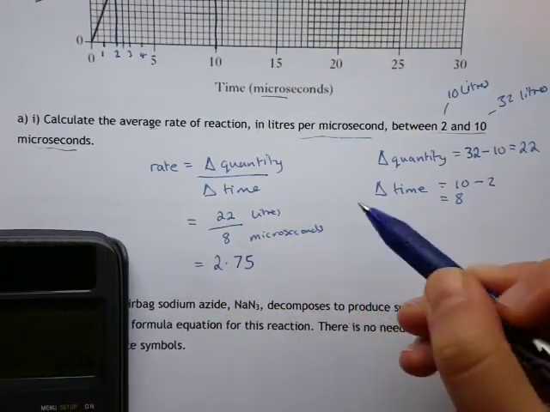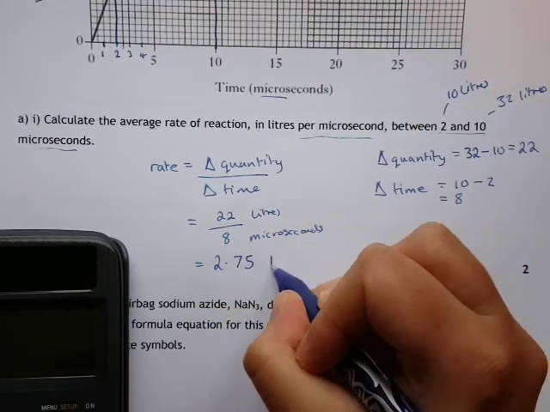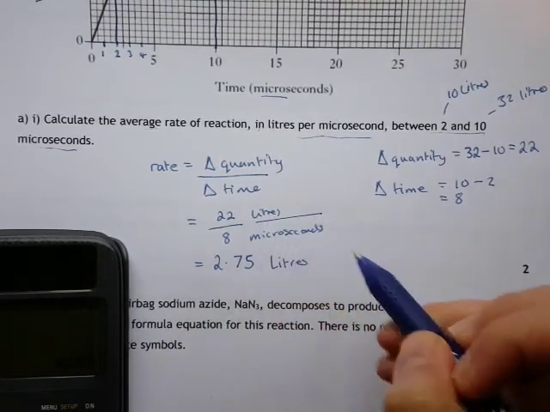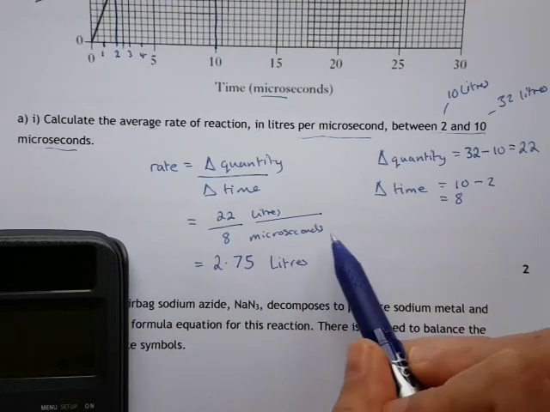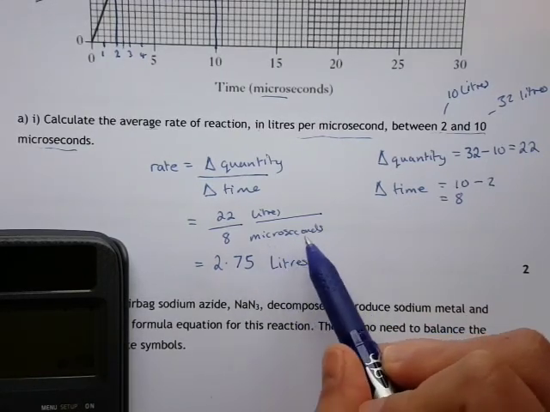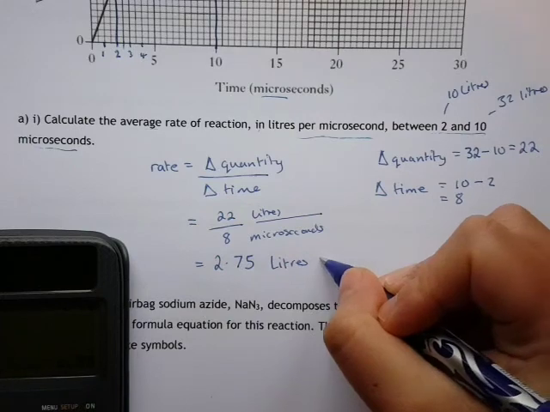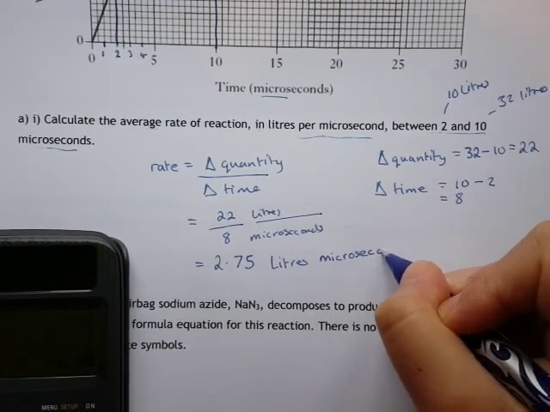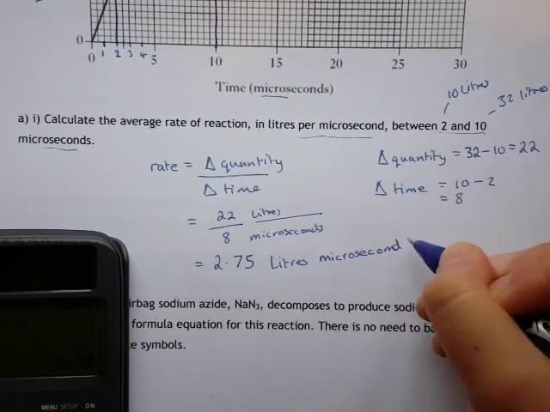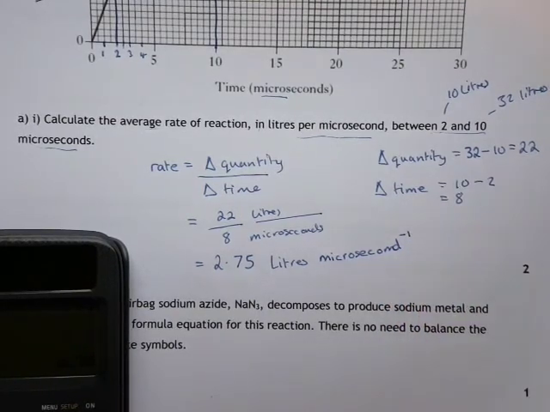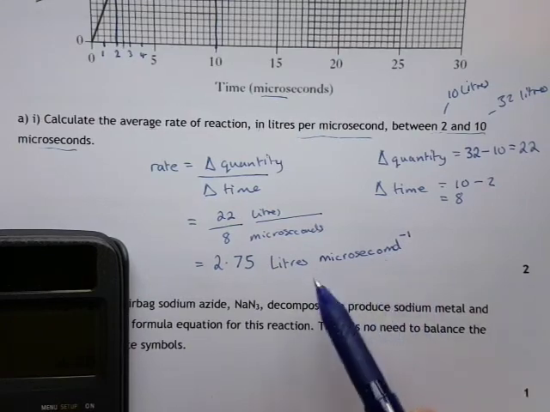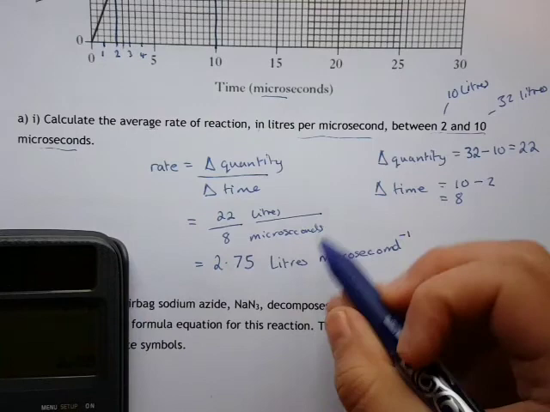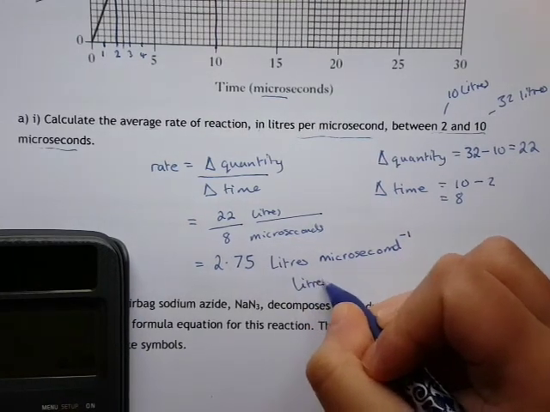Now, I can write in my units, and if I'm writing in my units here, I wouldn't expect you to know the abbreviation for microseconds. So there's a couple of things I could do. I could just write them out in full, litres, microsecond, and then I could put to the power of -1 beside my word, because that's the way we've learned to do it. But I could just use the units of the question. I could just write litres per microsecond.